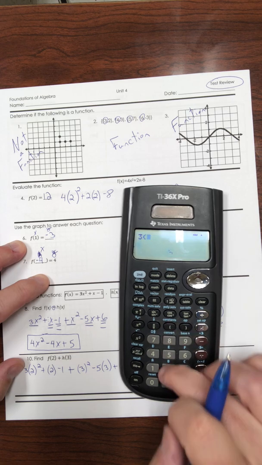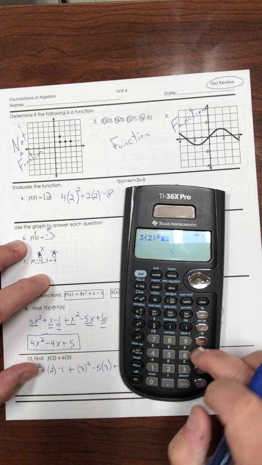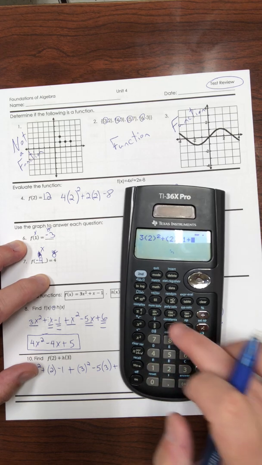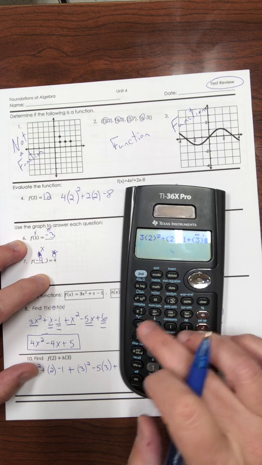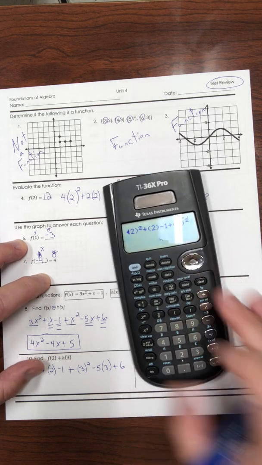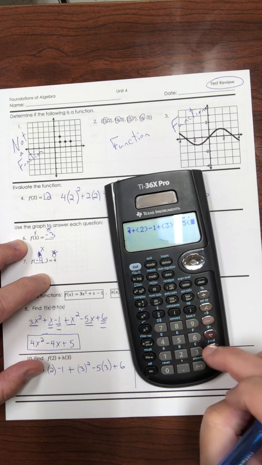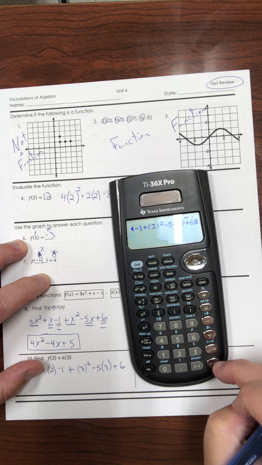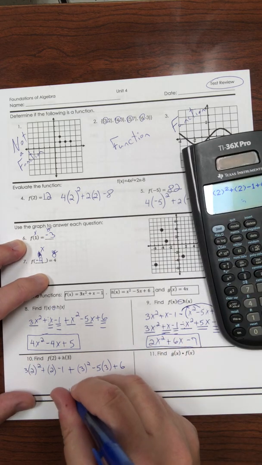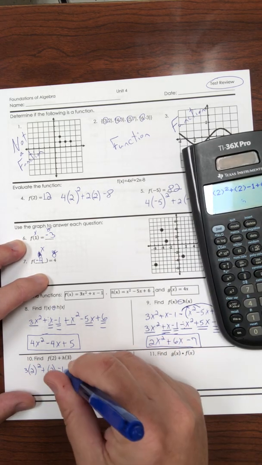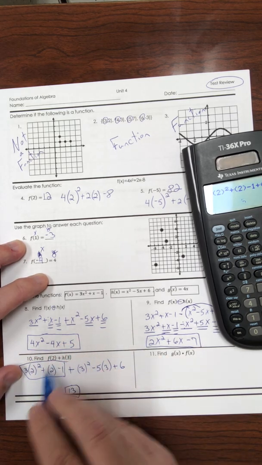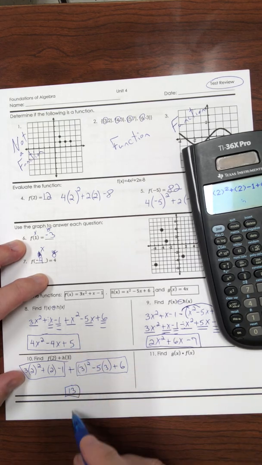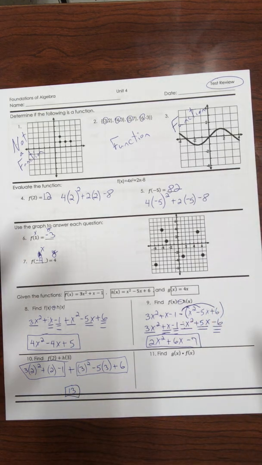So that's 3 parentheses 2 parentheses squared plus parentheses 2 minus 1 plus parentheses 3 parentheses squared minus 5 parentheses 3 parentheses plus 6, and my answer is 13. Now what you could have done is just punched this part in, because that's your f equation, and then just punched that part in, got 2 answers, and then add them together, but you should have gotten 13.